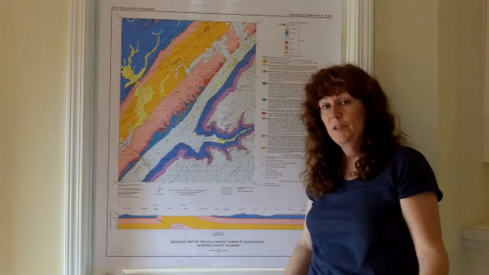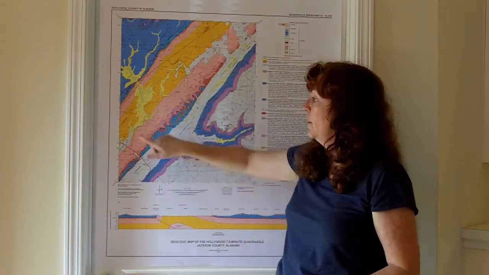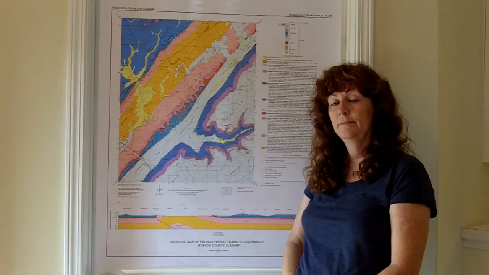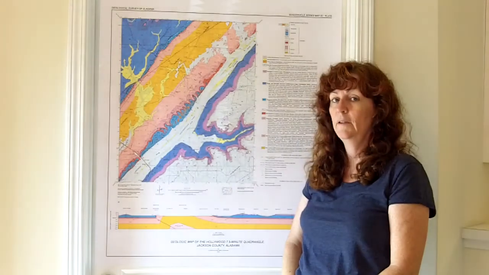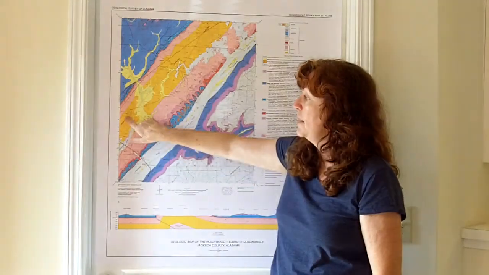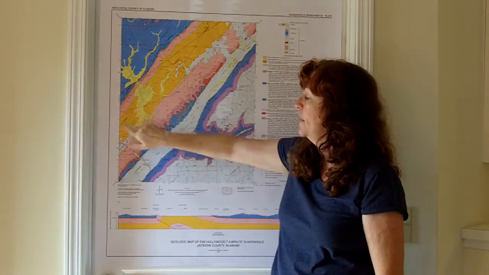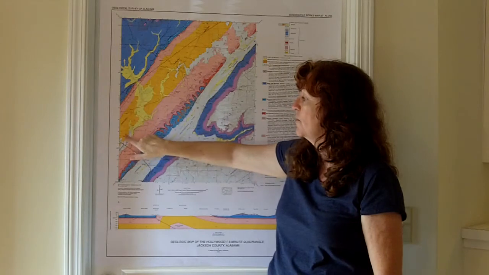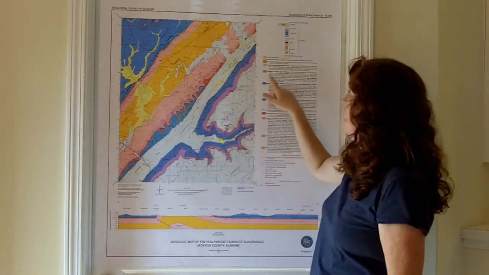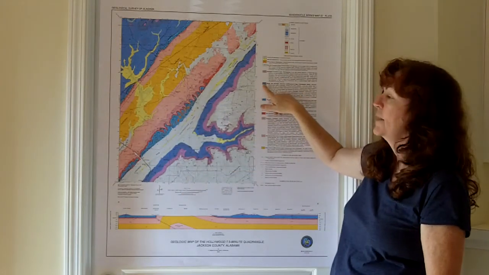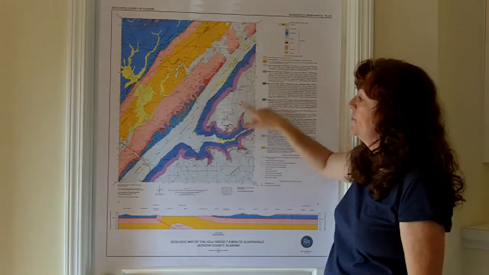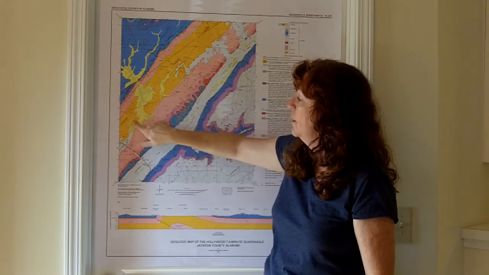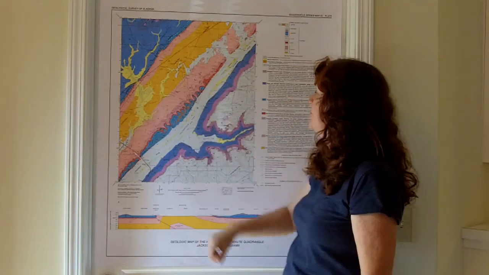Now, a good question to ask is, where the cemetery is located, what kind of rock is that? How would we find that out? Well, the easy way is to look at the color of the rock. Also, on each of the colors of these rocks, you'll also see rock symbols. Those rock symbols will correspond to the symbols that are in the boxes on this side. So this particular rock is this kind of dark orangey yellow color.